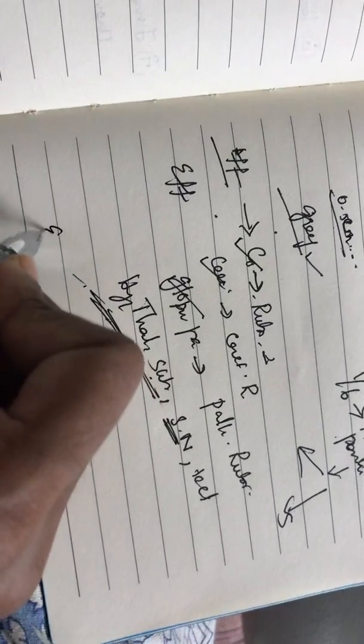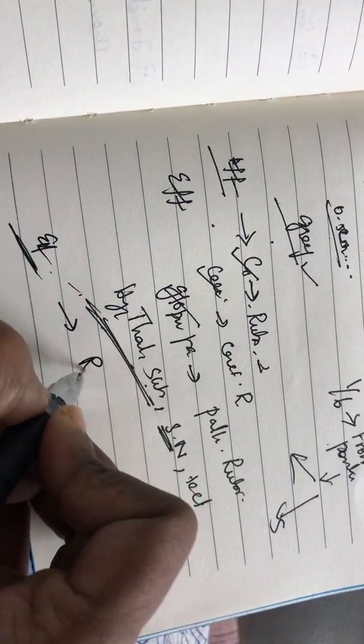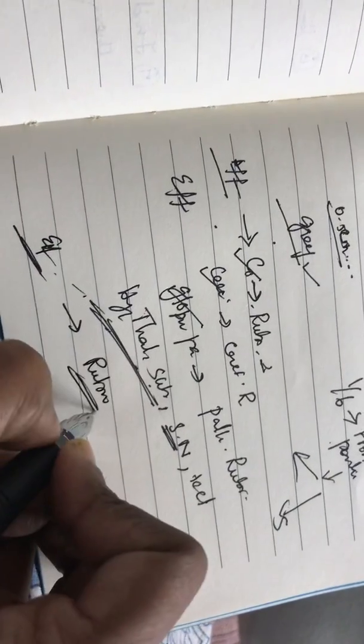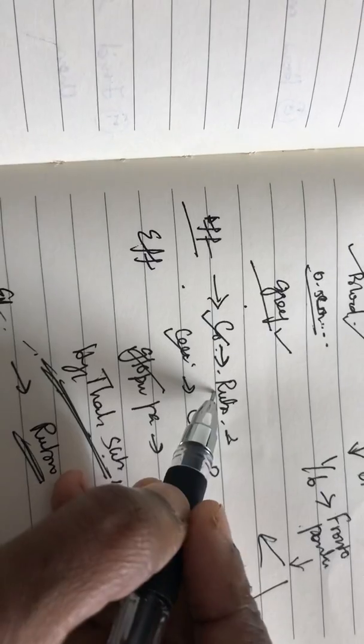Next is, what are the efferents from the red nucleus? Fibers are going to, so it is called rubro. You should start with rubro. Here, from where all the fibers are coming into the red nucleus.